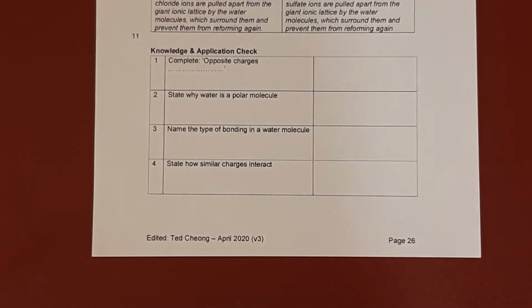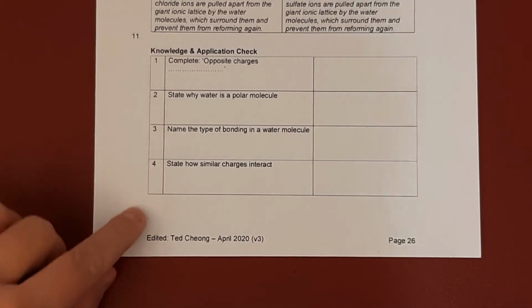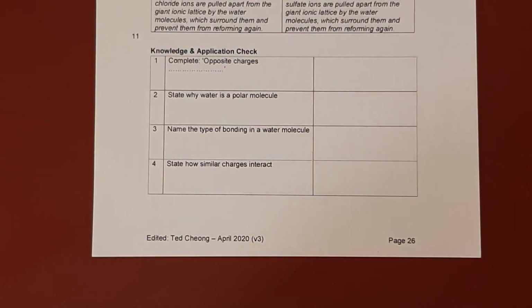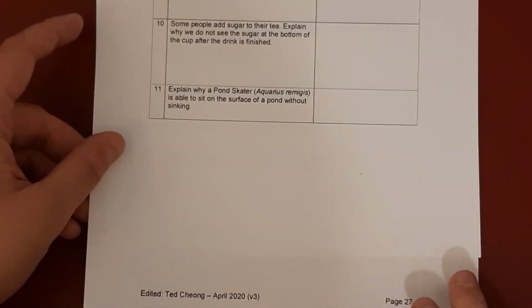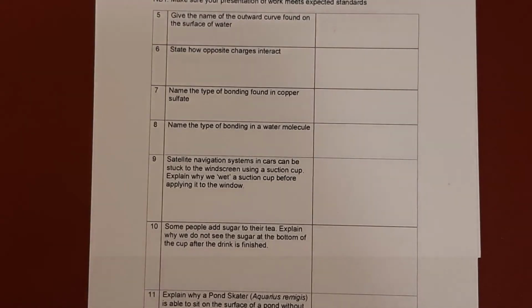So now that we've completed the lesson, I'd like you to go and do the knowledge and application check. There are 4 questions here, and then there are an additional several more questions here, so from question 5 all the way to question 11. So I'd like you to pause the video and complete that, please.